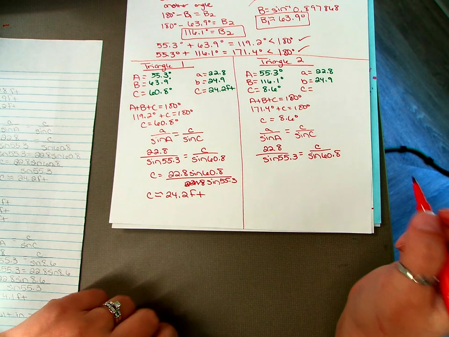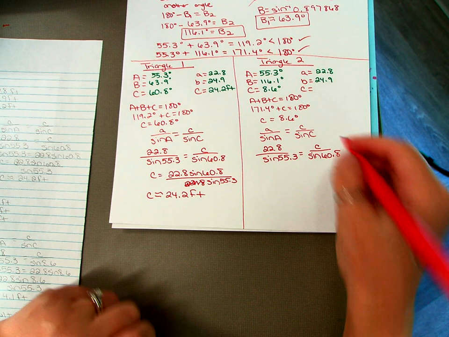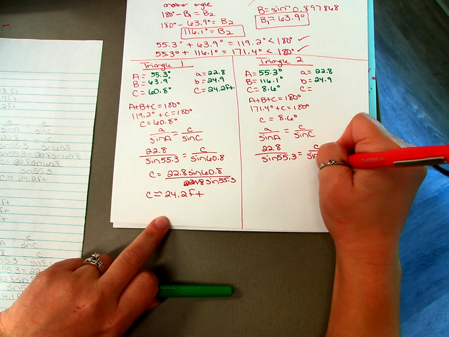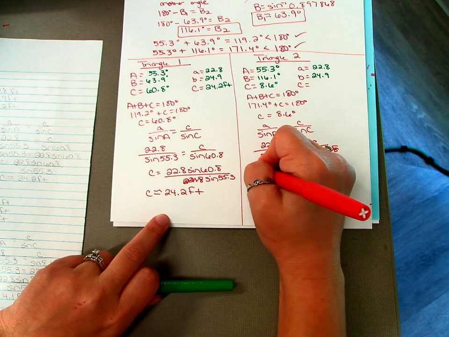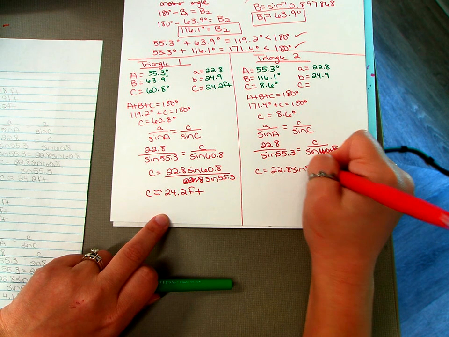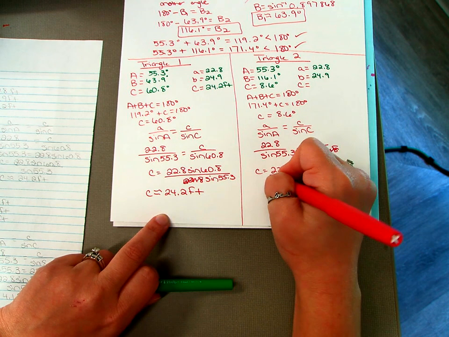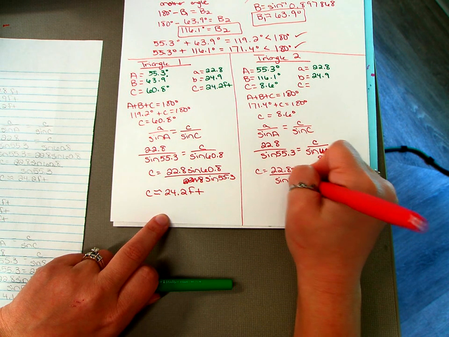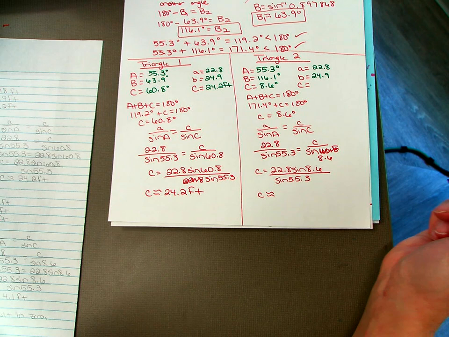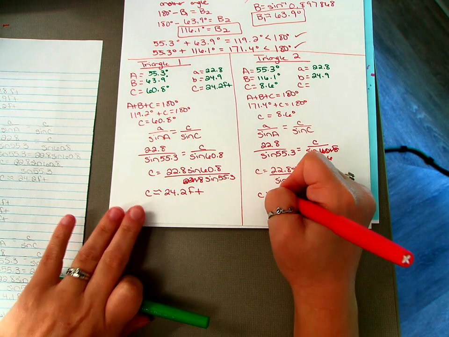Although this is wrong, because this is 8.6. So we find that C in this new one is 4.1 feet.